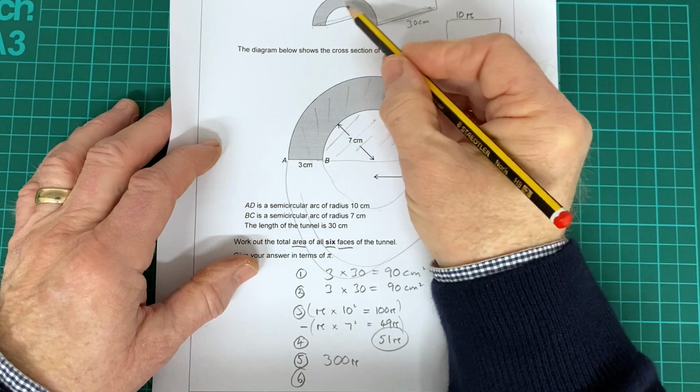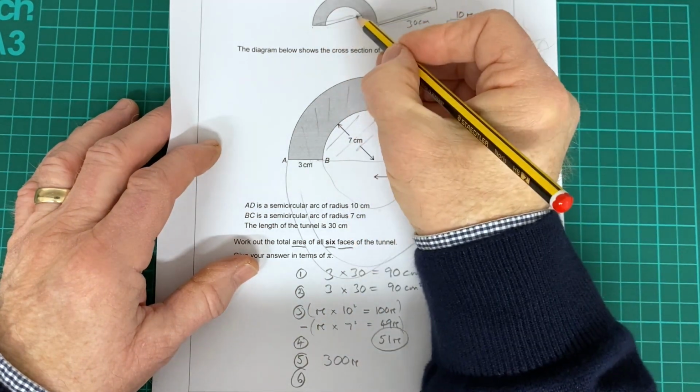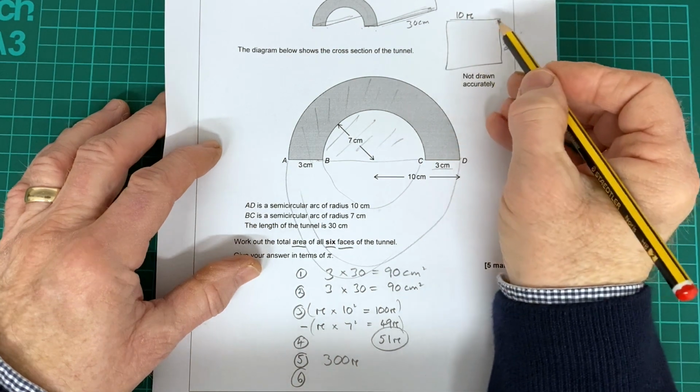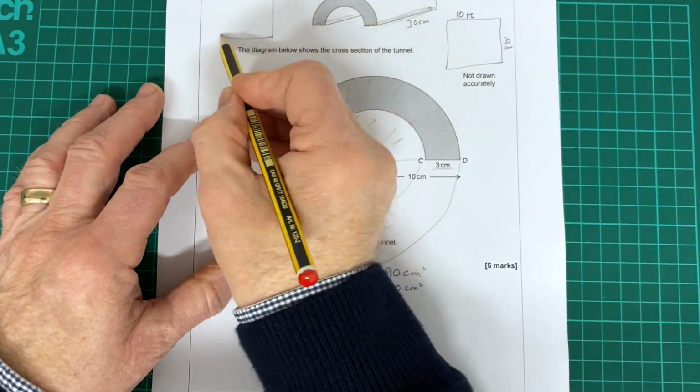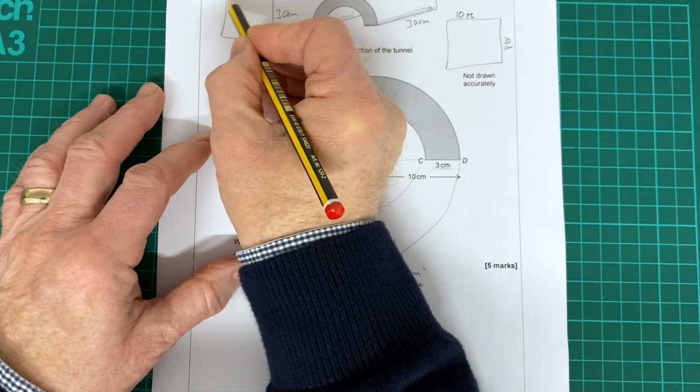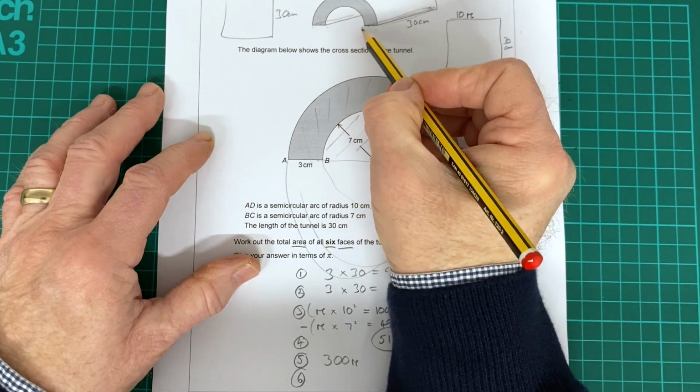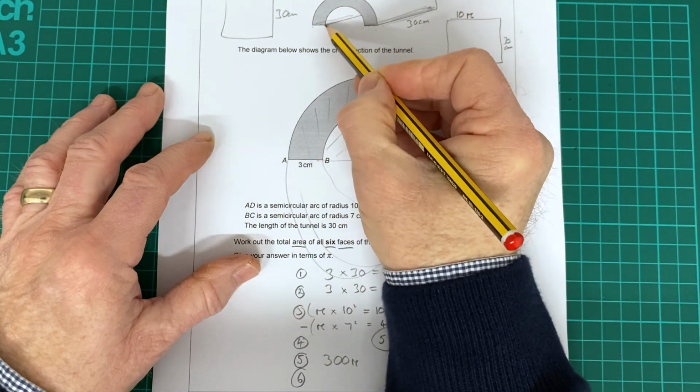Inner surface, this sheet of paper here, so using the same principle, it's going to be a rectangle that is 30 centimetres long, but how wide is that rectangle? It is a half of the circumference of that whole circle.